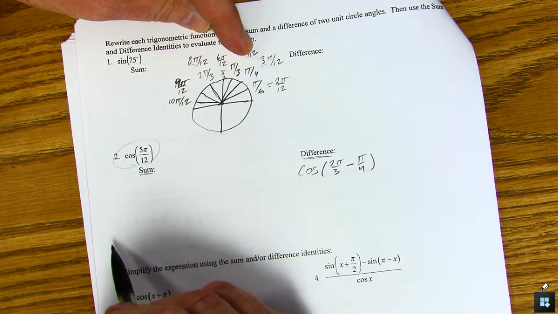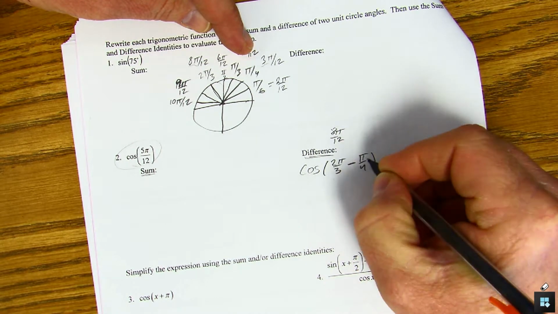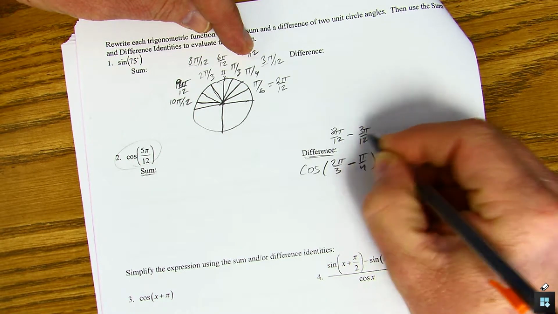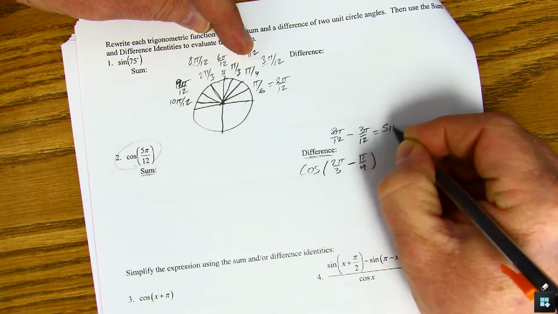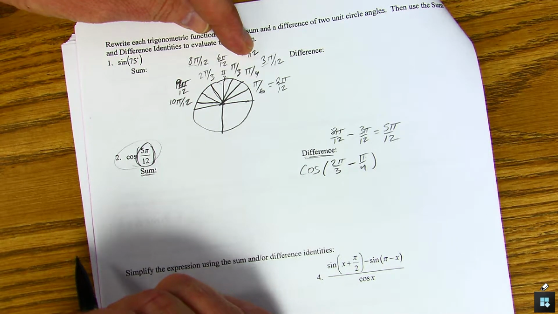Does everybody see how I did that? 2 pi over 3 is 8 pi over 12. Pi over 4 is 3 pi over 12. So if you subtract those two, you get 5 pi over 12, which is the angle that you wanted.